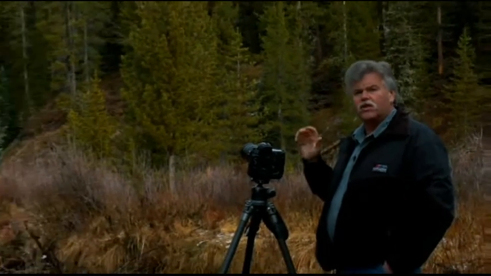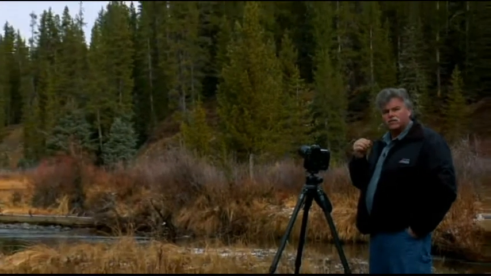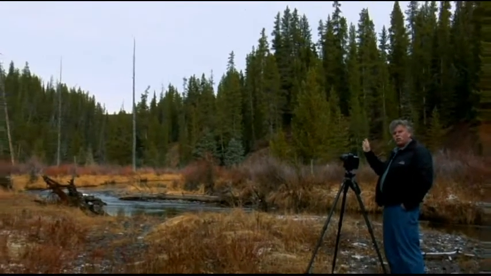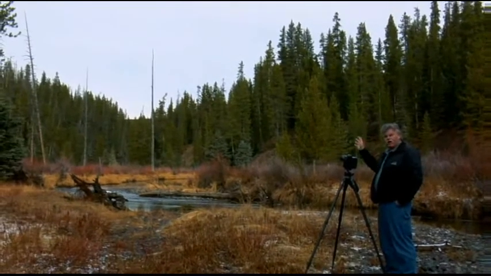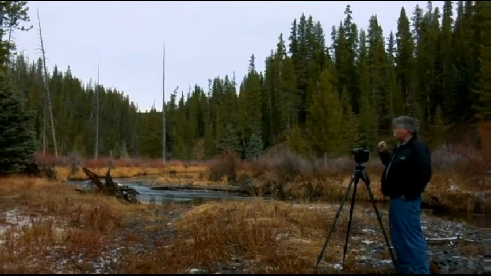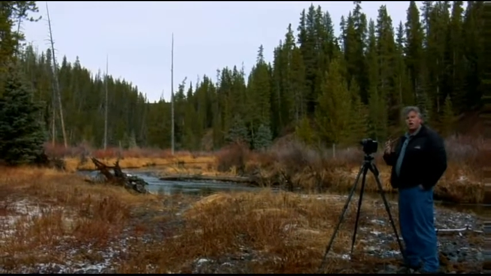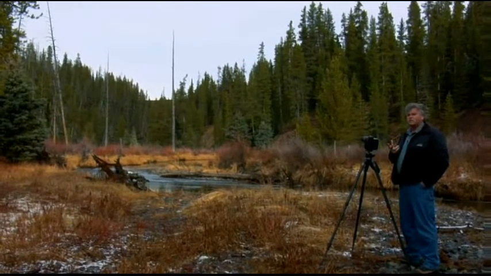In this scenario, my subject has changed. It's no longer the log with the white snow cap on it. It's more the bend of the curve of the creek going to the foreground, background. Next, when I tilted the camera up, I've now got more gray sky than I probably prefer. We have a number of ways of dealing with that.